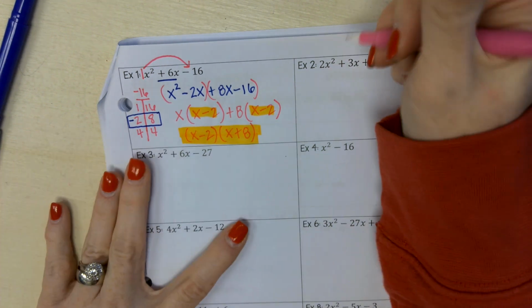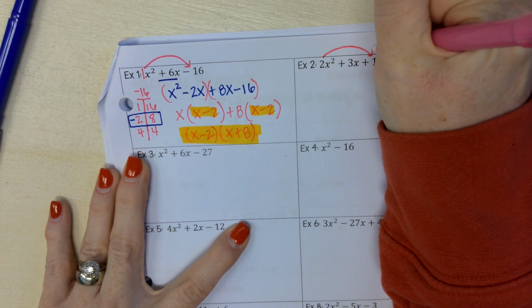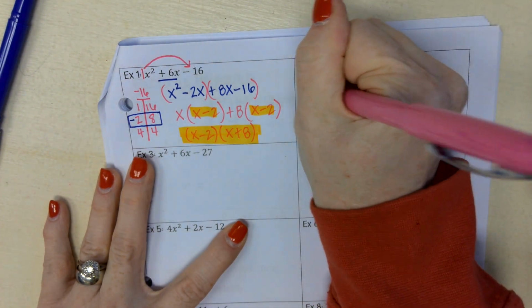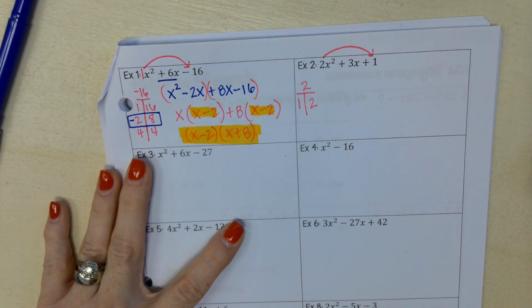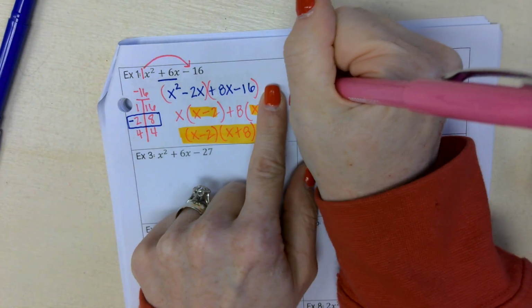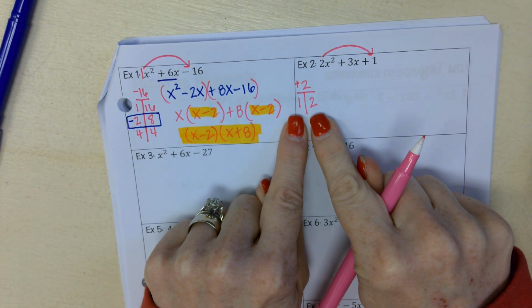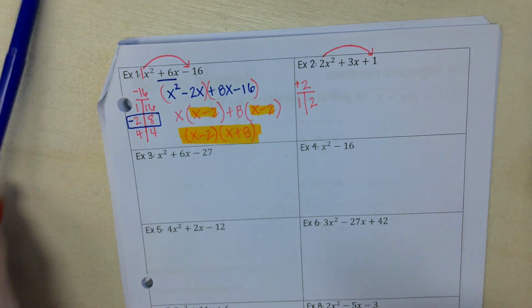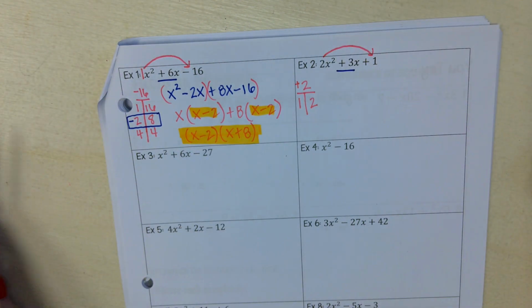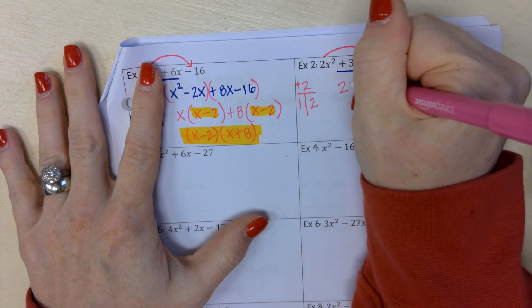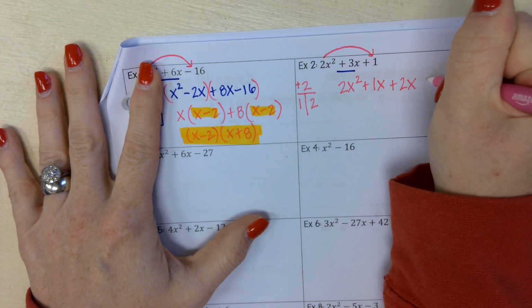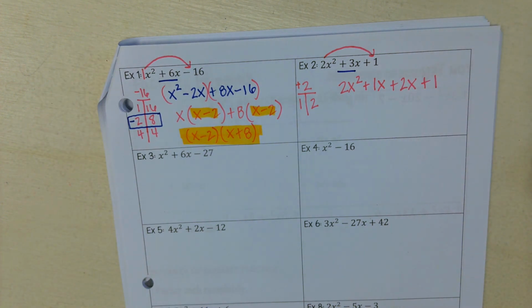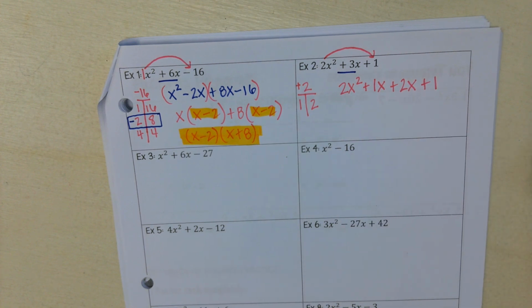Okay? All right, example number 2. Slip and slide, friends. There's no GCF. 2 times 1 is 2. The only options I have for my factors are 1 and 2. Since this is a positive 2, this either has to be both positive or both negative. I need them to add up to give me a positive 3. So this is going to be 2x squared plus 1x plus 2x plus 1. I could have done plus 2x plus 1x. It doesn't matter.